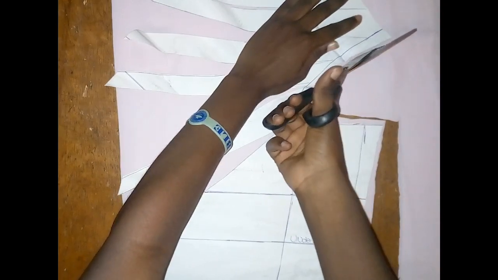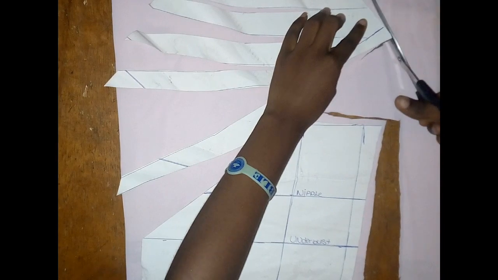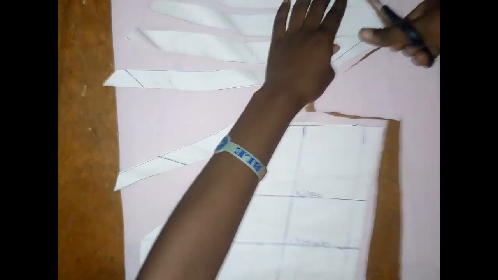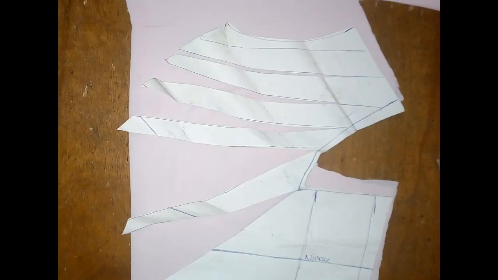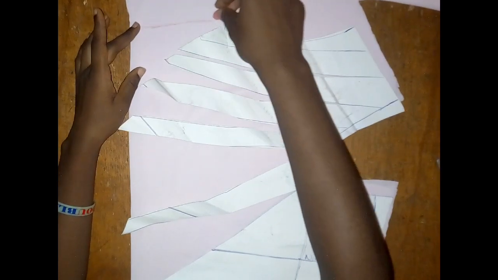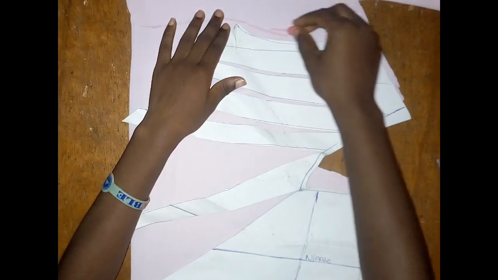Remember, when you are doing this, try to be as gentle as possible. I'm going to be using a chalk to mark out this area of the neck, so I don't get confused while I'm cutting.